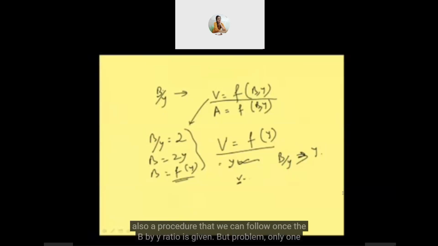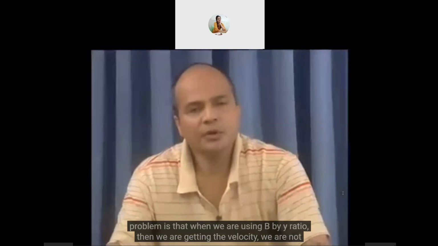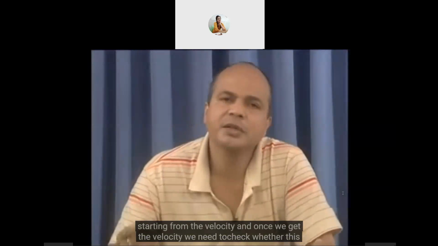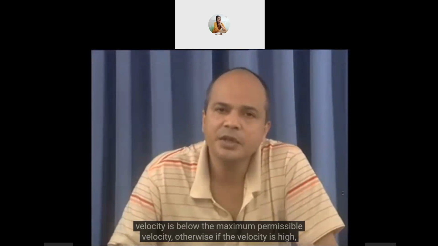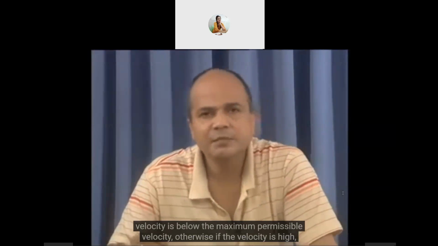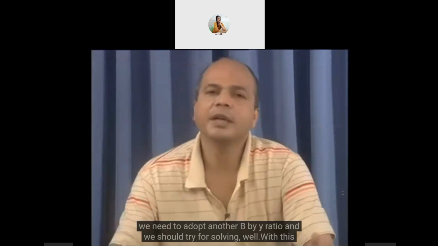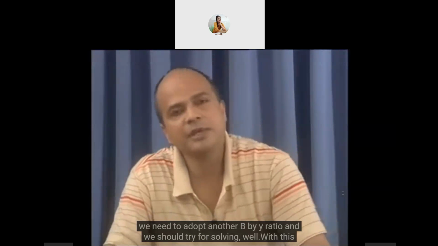But one problem is that when we use the B by Y ratio, we are getting the velocity, we are not starting from the velocity. Once we get the velocity, we need to check whether it is below the maximum permissible velocity. Otherwise, if the velocity is high, we need to adopt another B by Y ratio and try solving again.